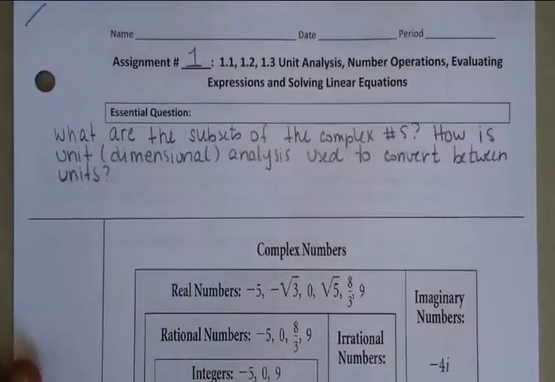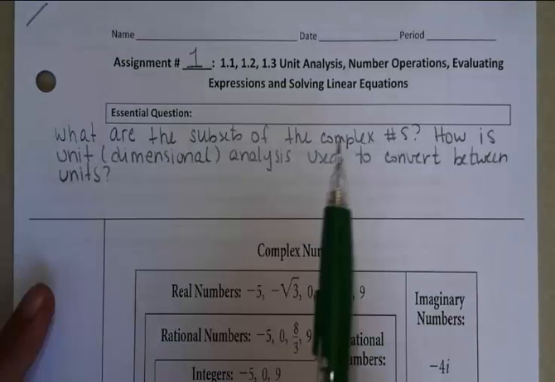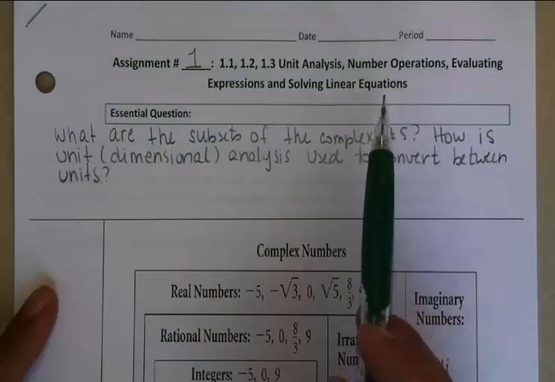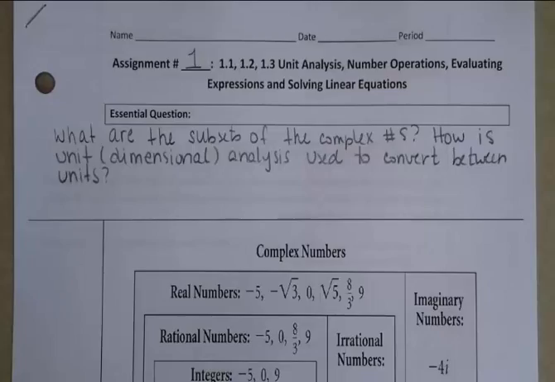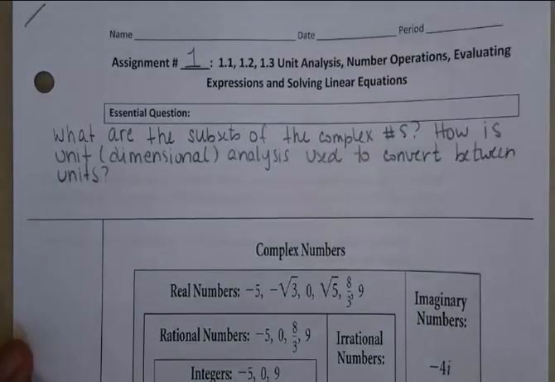In your next lecture, I'll go ahead and give you an essential question for the next 2 units, or next 2 sections. Alright, so let's start with looking at the complex numbers.